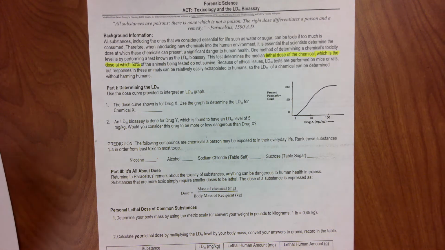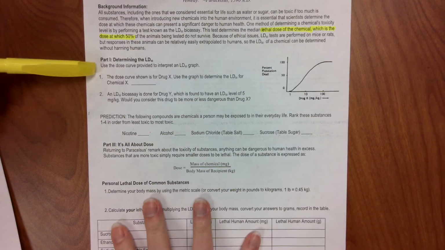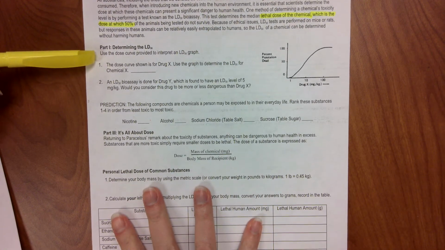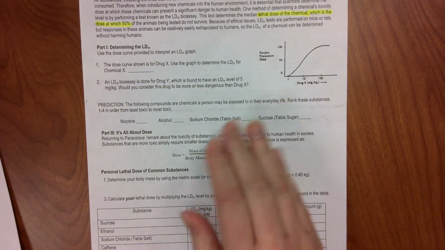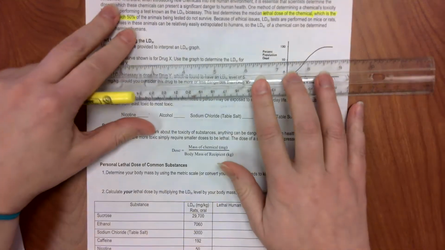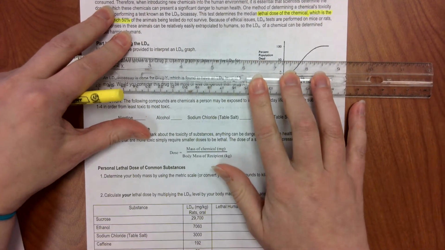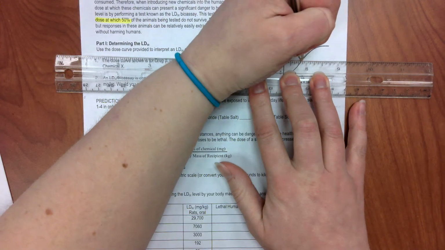So when it comes down to here, it says to determine your LD50 from the graph, what you have to do is look to see where 50% of your population has been killed.